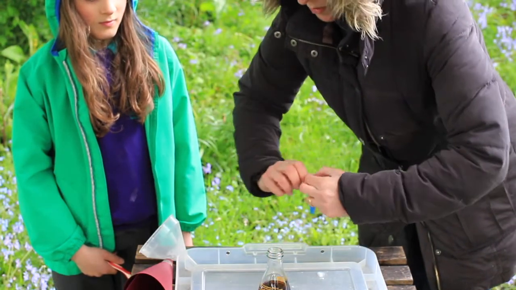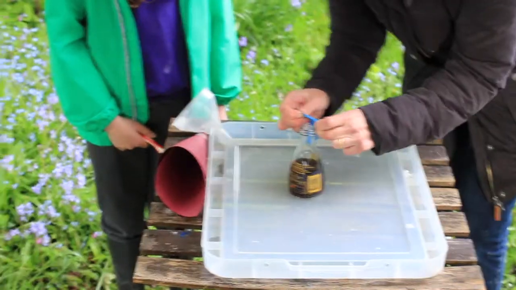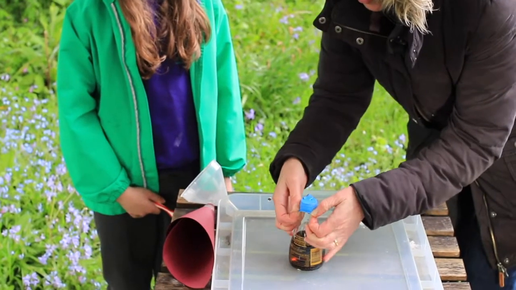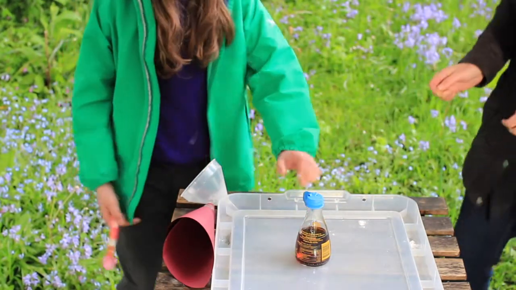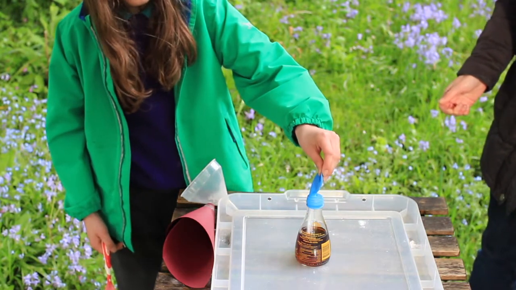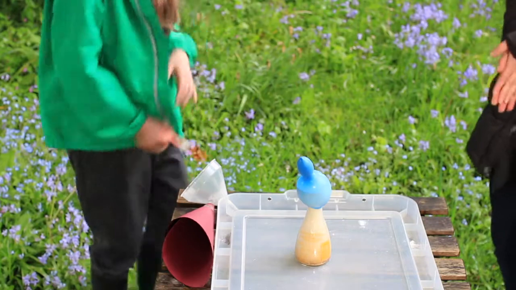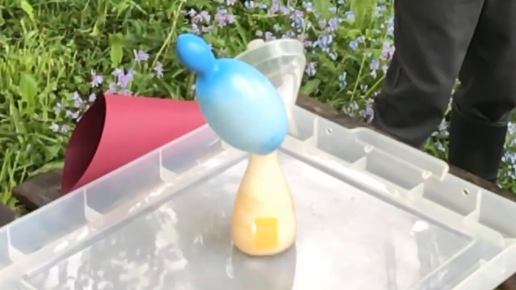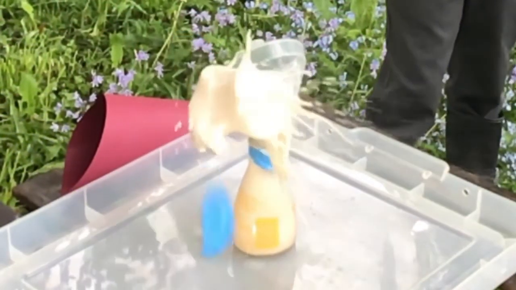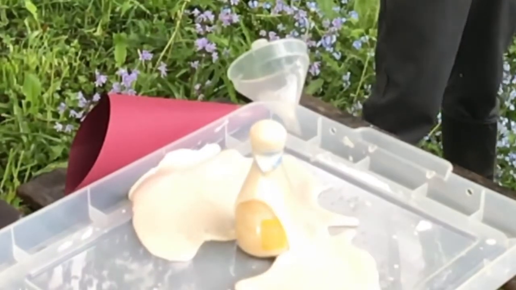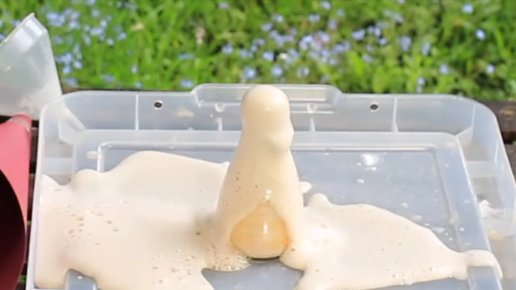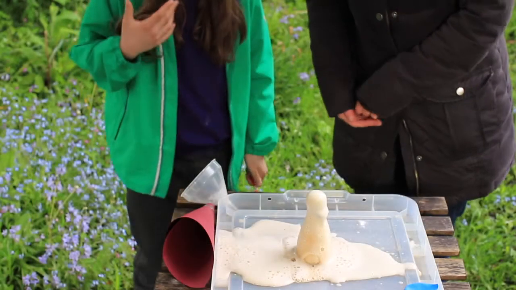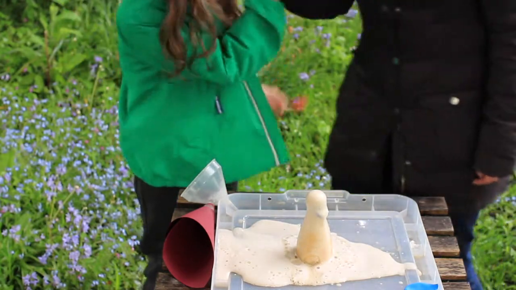So Jacob, what we're doing is we're putting the balloon over the top of the bottle, quite far on if we can. Now can you tip that into the vinegar, please? And let go. It looks like rotting milk. That was really cool. It worked. Way better than mine.